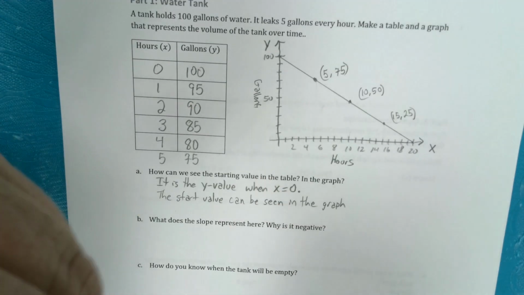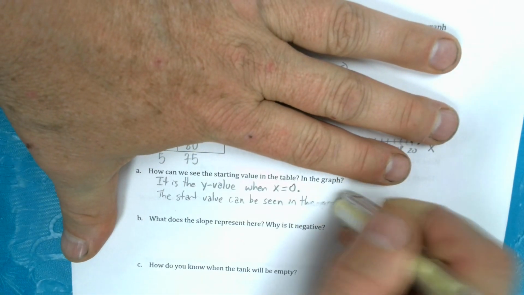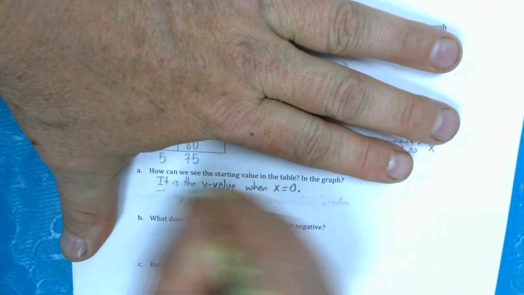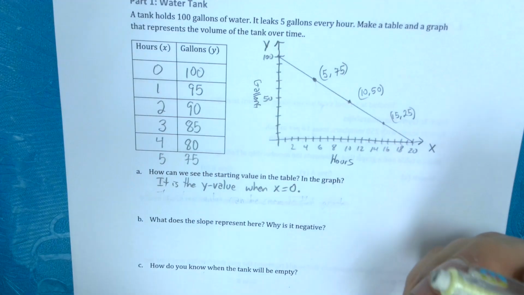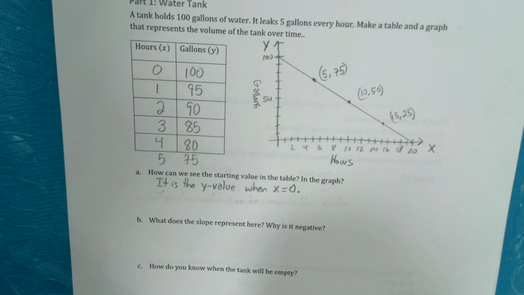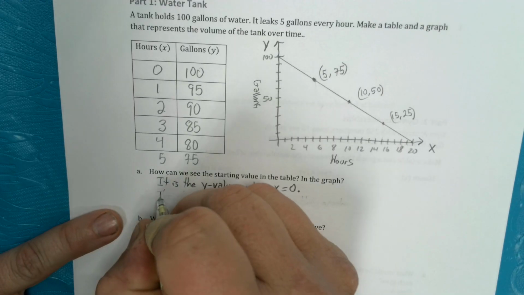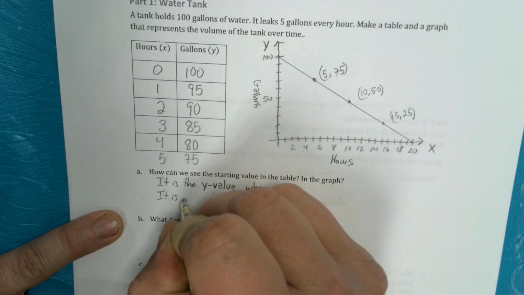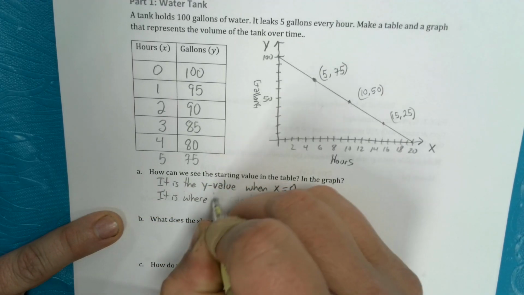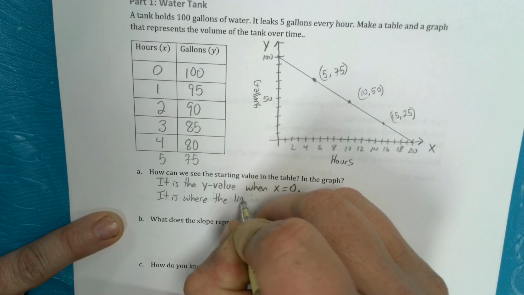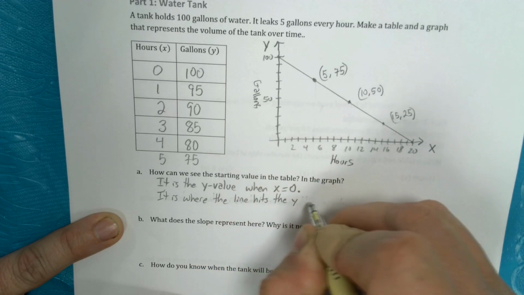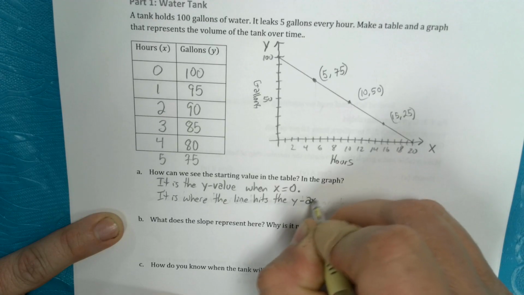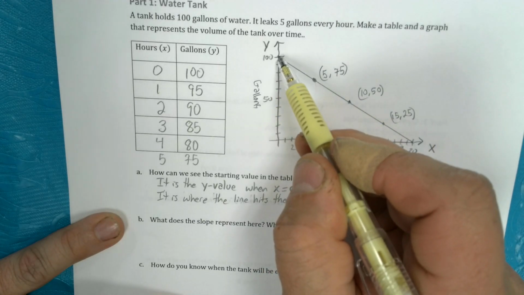That seems too wordy. I'm going to make it a little shorter. I apologize if you started writing that down. I should be a little more efficient with that. We'll just say it is where the line hits the y-axis. How about that? It is where the line hits the y-axis. Right, so right up there.